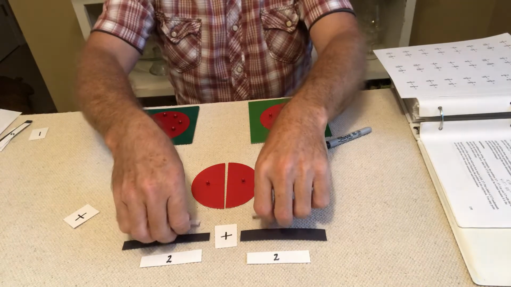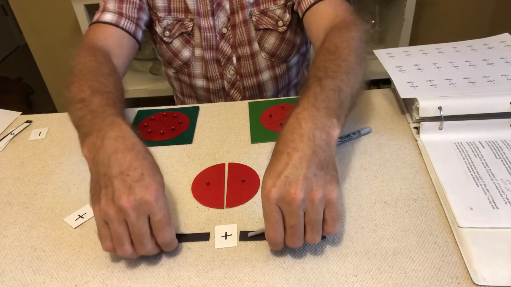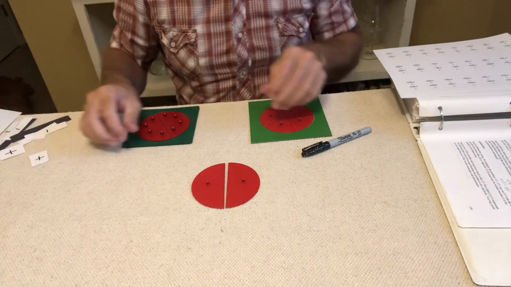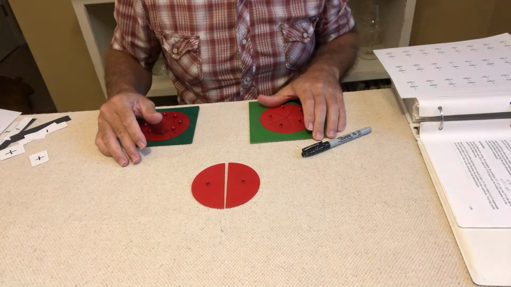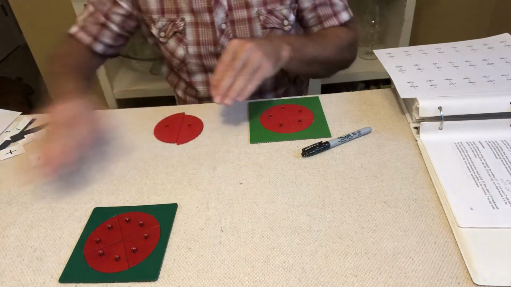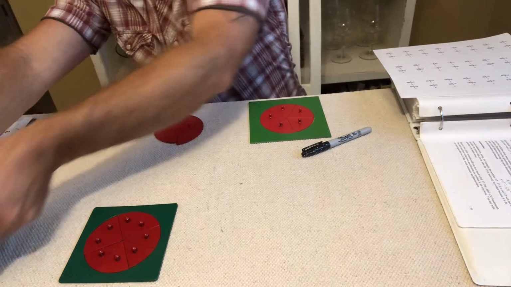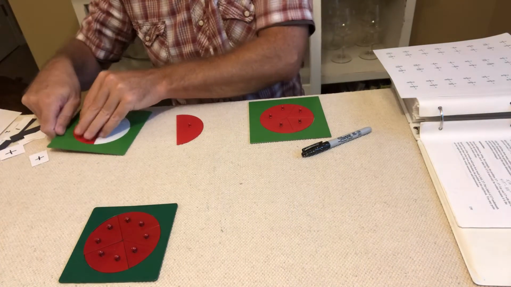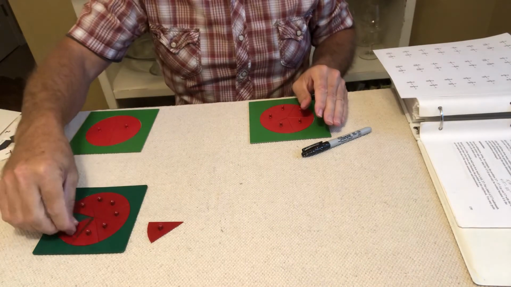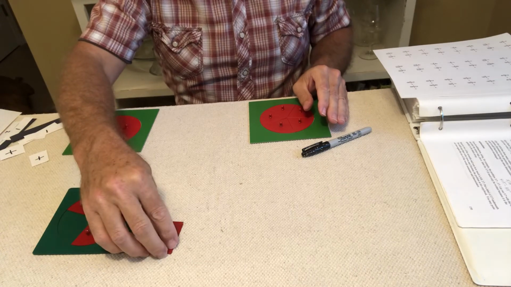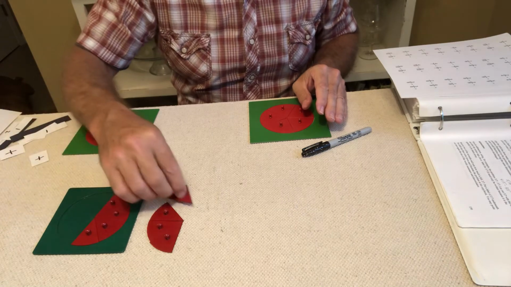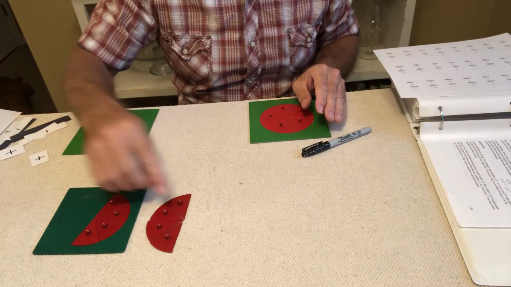Okay, so let's look at a different one. Let's do some subtraction now. First subtraction problem we're going to do, we're going to use the eighths. So let's start out with 5/8. We'll just count those out. 1, 2, and again, you can do this virtually at virtualmontessorimaterials.com. 1, 2, 3, 4.